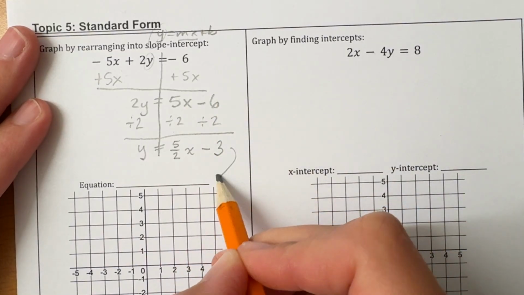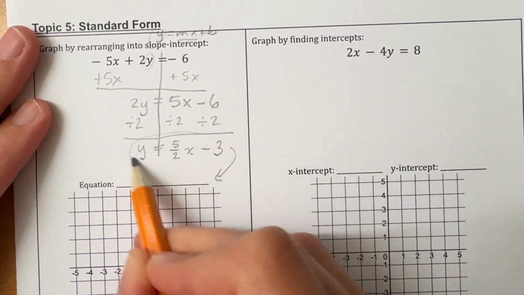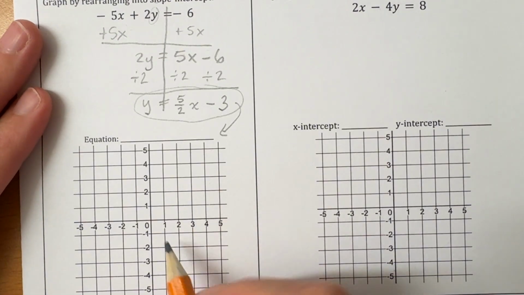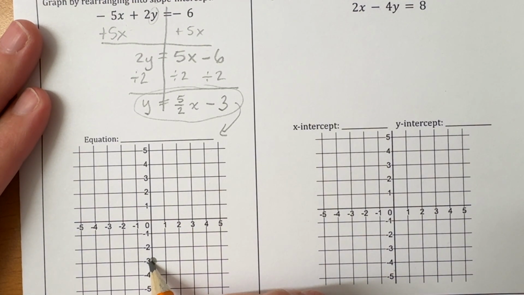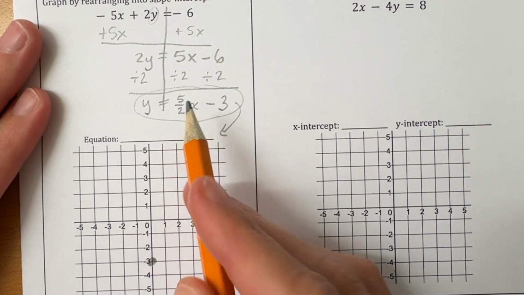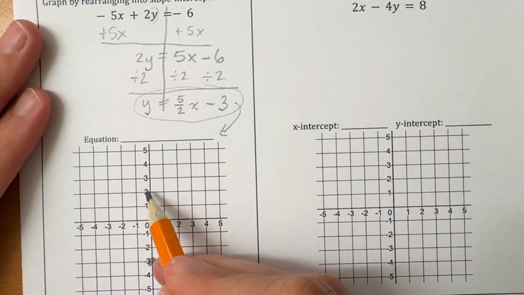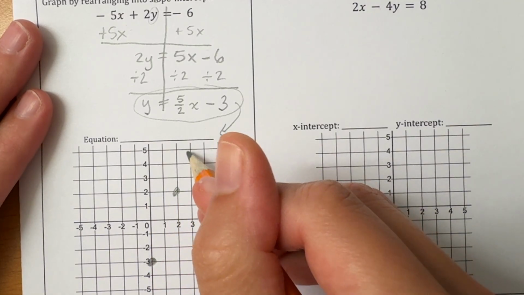So now I have this equation. Like on the test, you would type in this equation, and then don't forget to graph it. You would start at your y-intercept of negative 3. My rise is 5, my run is 2. 1, 2, 3, 4, 5, run 2. And here's my line.